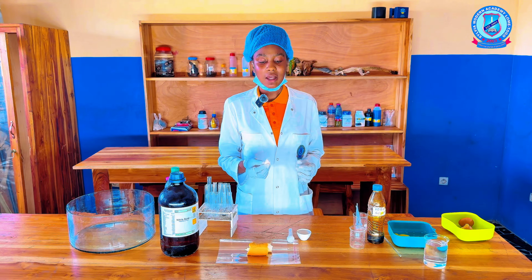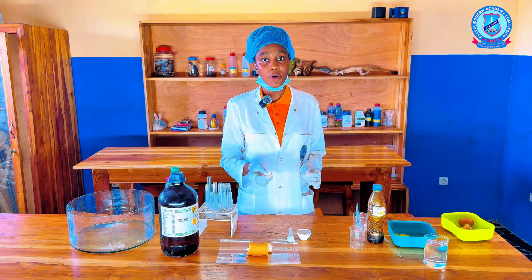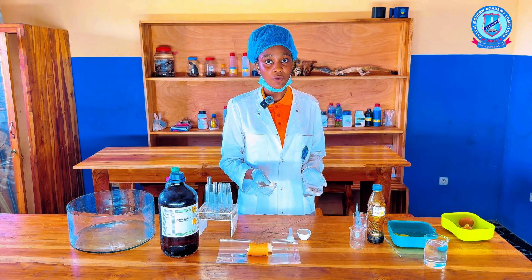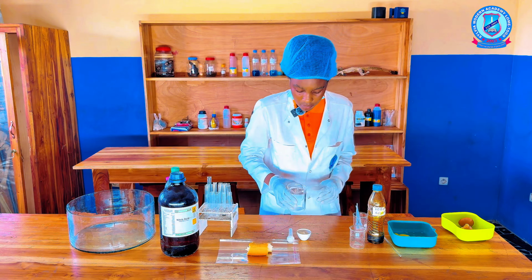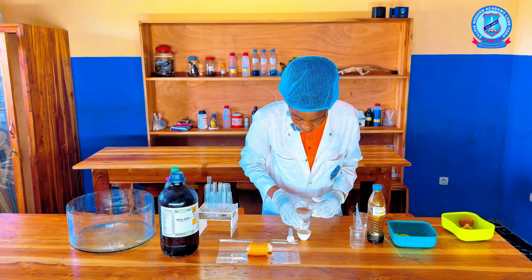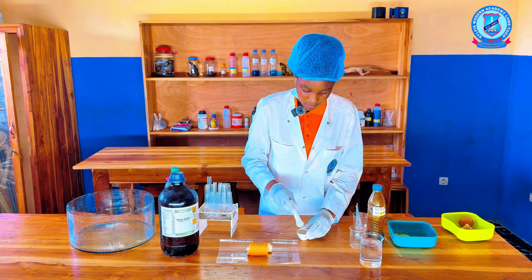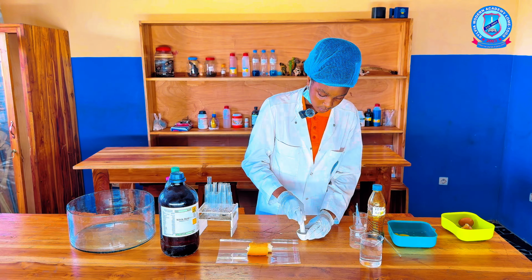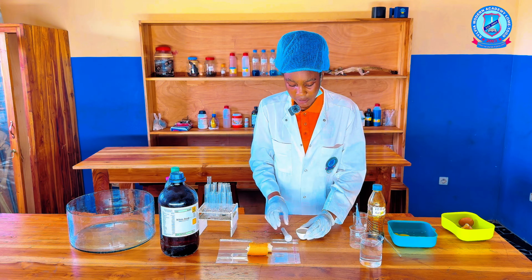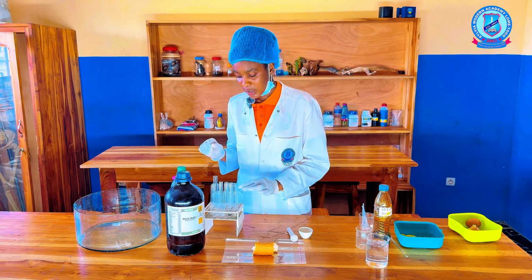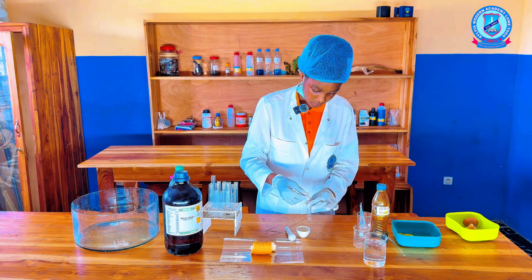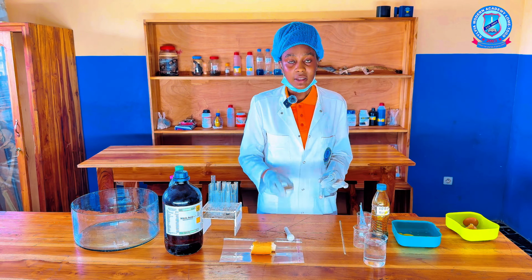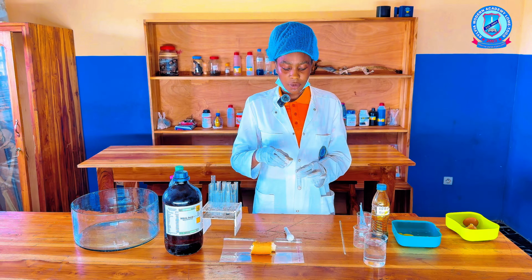So the bread is hard, so we're going to make it a little bit moist by adding a little amount of water in our mortar. So the bread is moist. We're going to add it to our test tube. So we're going to add the water we used in making the bread moist.